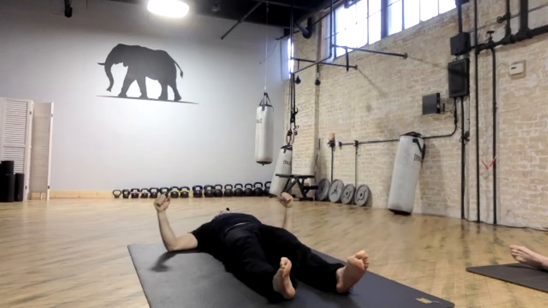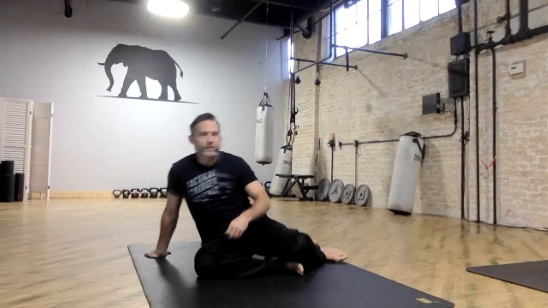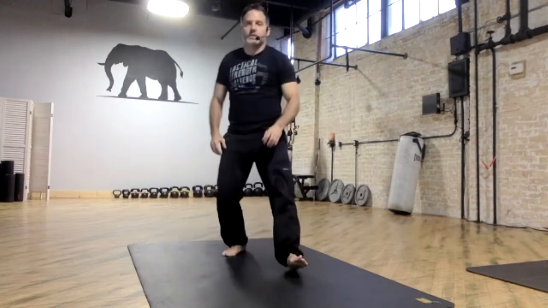Ooh-wee. I love that one. Nothing decompresses my spine more than that. And it takes practice. The first time you do it, it's hard. The next time you do it, it's going to get more effective. And then the next time you do it, it's going to get even more effective. So, all right, we're going back up into a standing position.